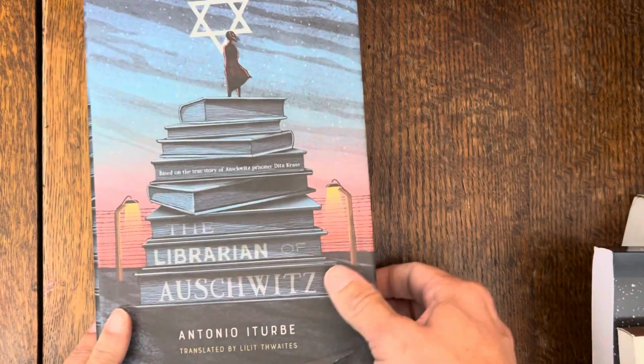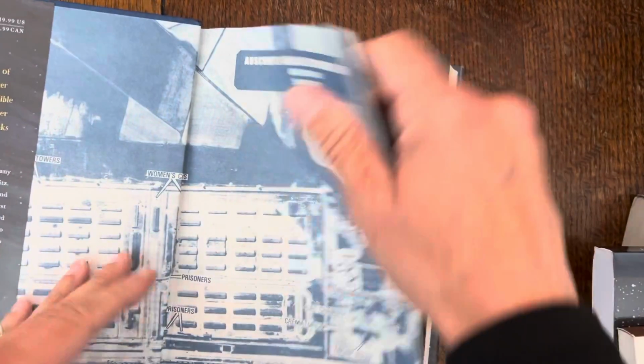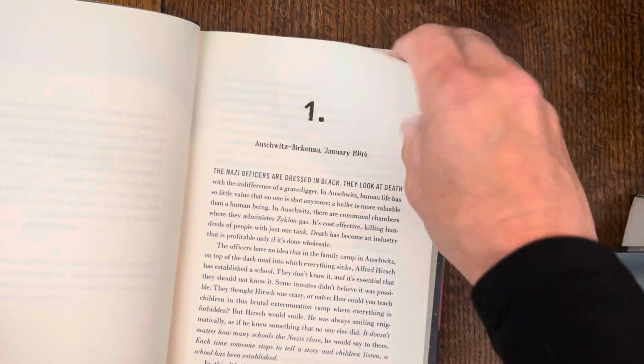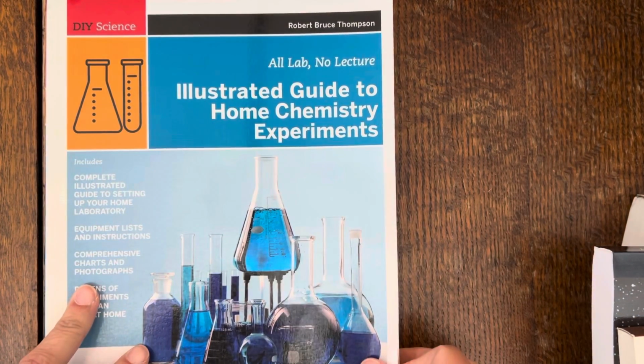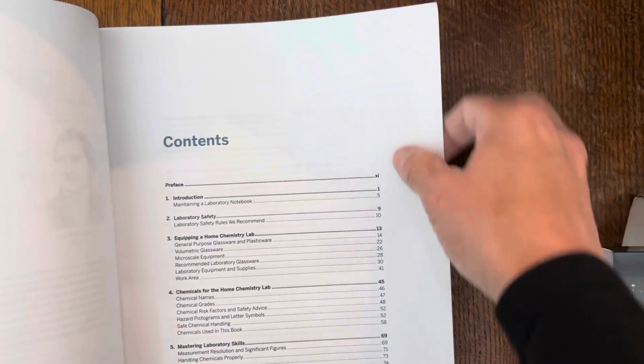Librarian of Auschwitz. This is another one of the Build Your Library 11th grade books. And then we have Illustrated Guide to Home Chemistry Experiments. I'm pretty sure this is a Build Your Library book. Lab work is very important.